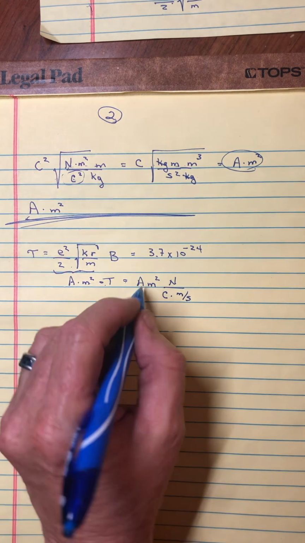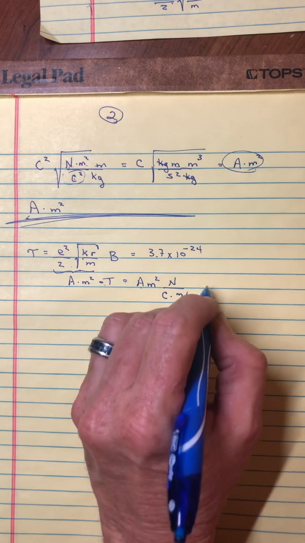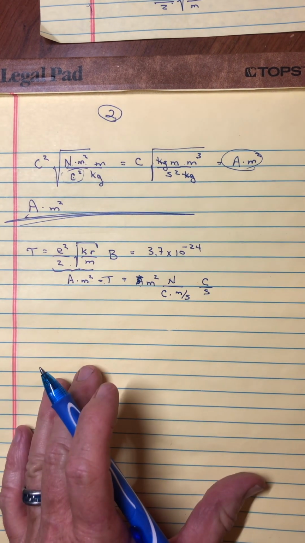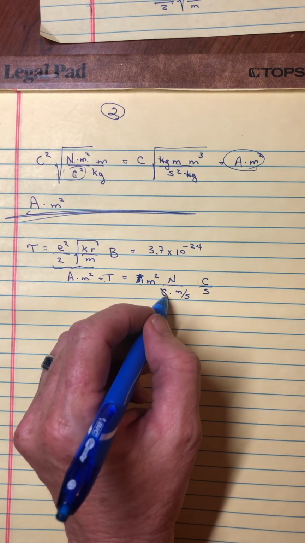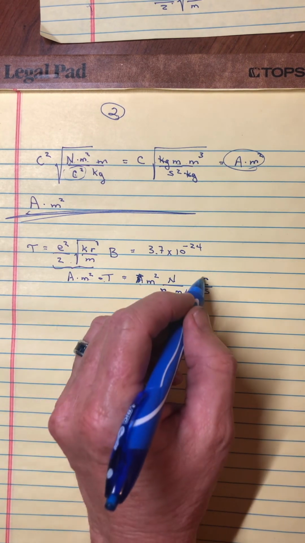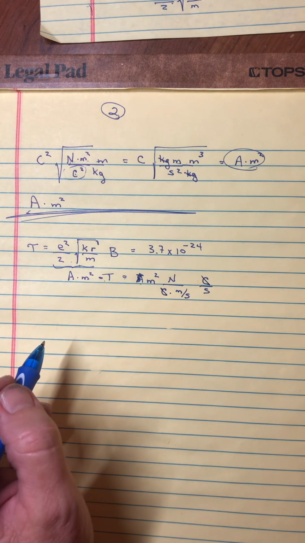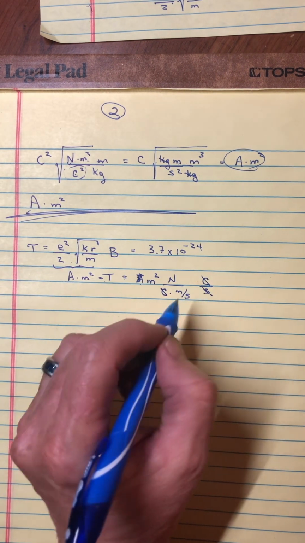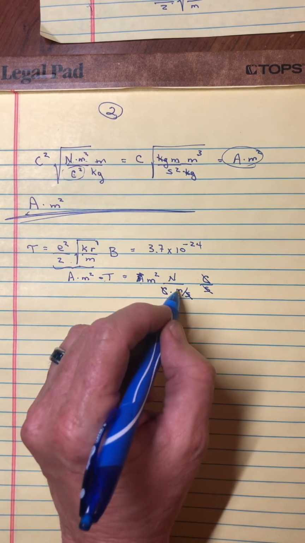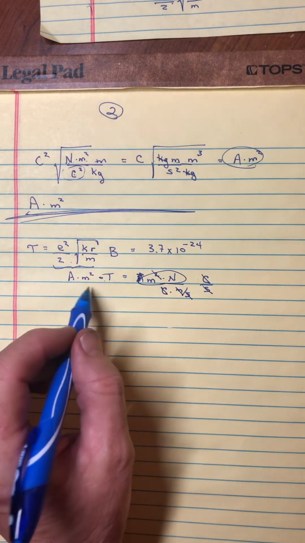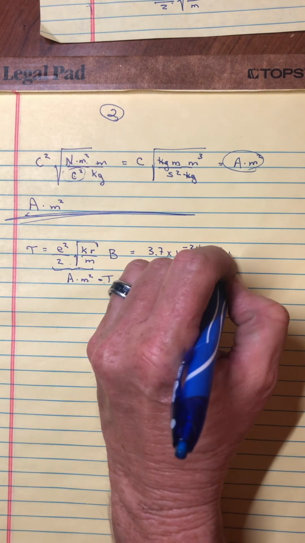And of course, we could also replace this amp with a coulomb per second. So I'll do that. And that's nice because that coulomb will cancel with that coulomb. Oh, good. That second with that second. And that meter with that meter, and I'm left with Newton meters. Good. And that is the correct unit for a torque, a Newton meter.